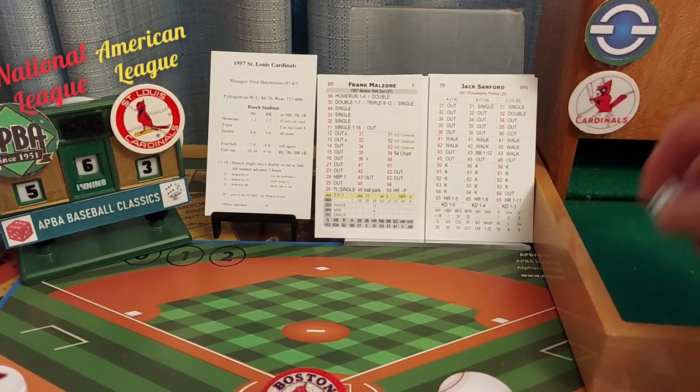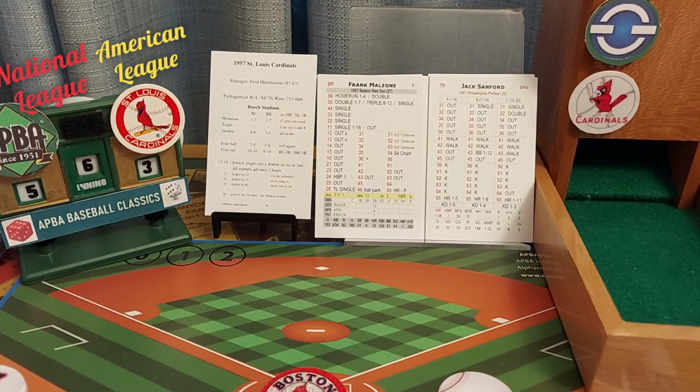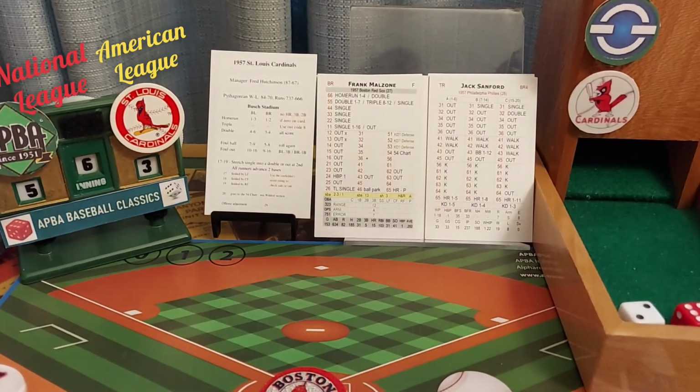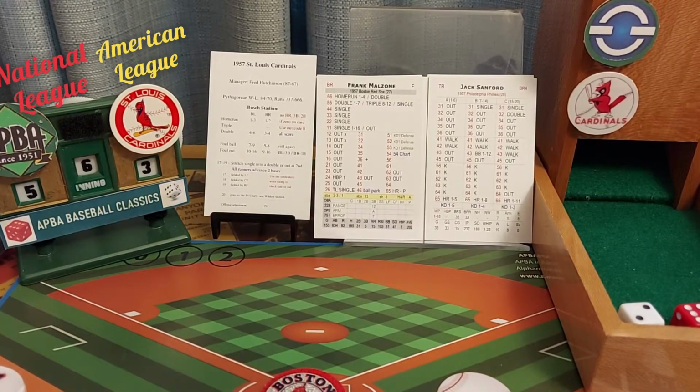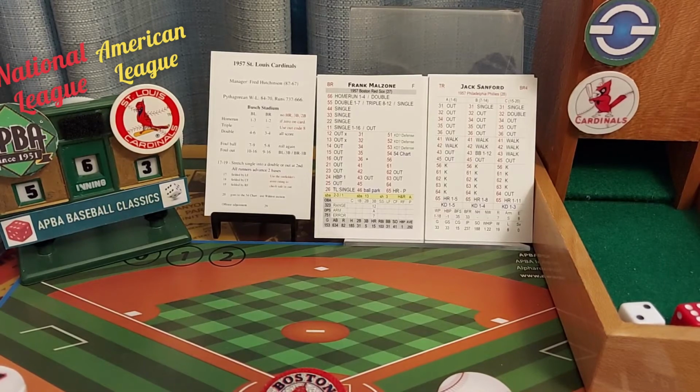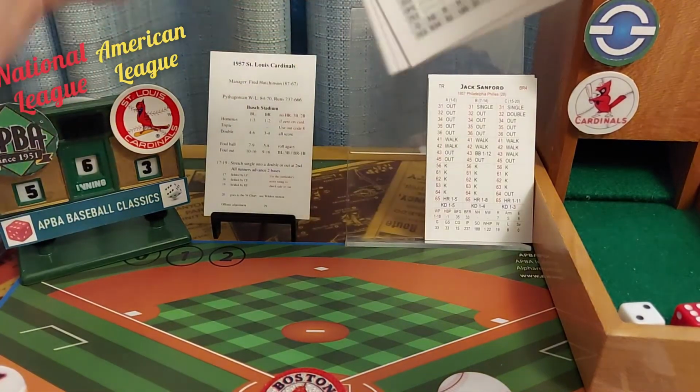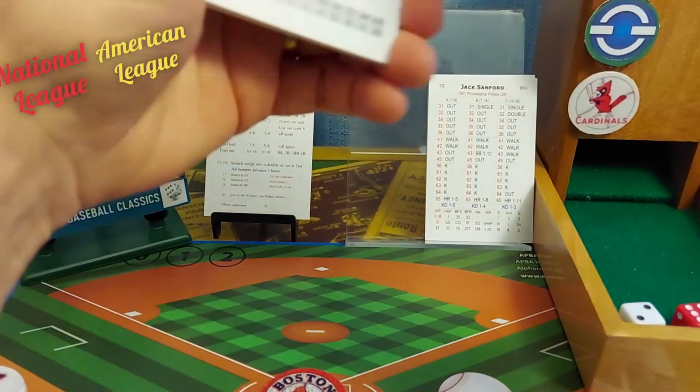Now Frank Malzone. 6-2 is a ground ball to third. Eddie Matthews throws across the diamond. 2 outs. Top of the order, and Luis Aparicio.